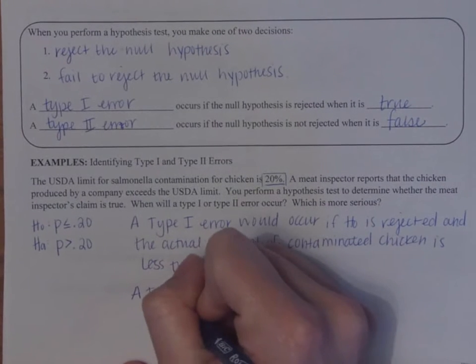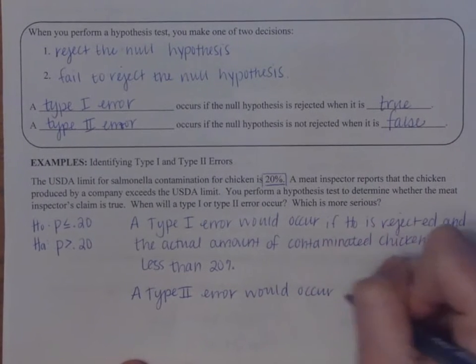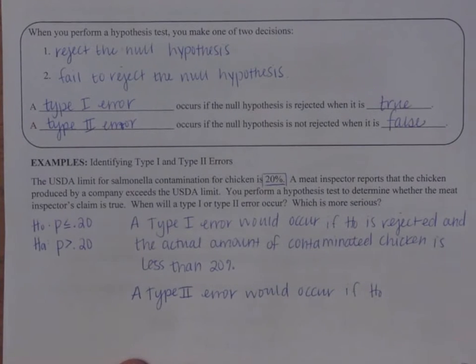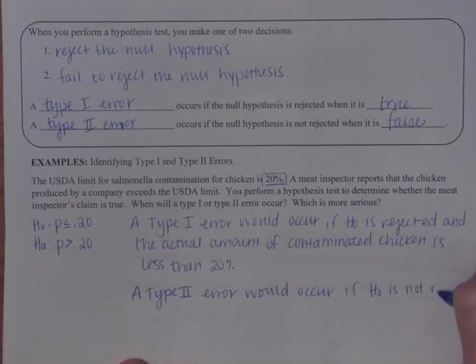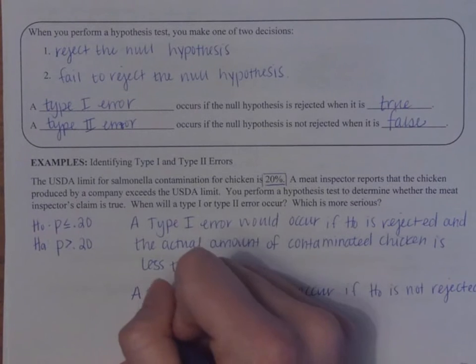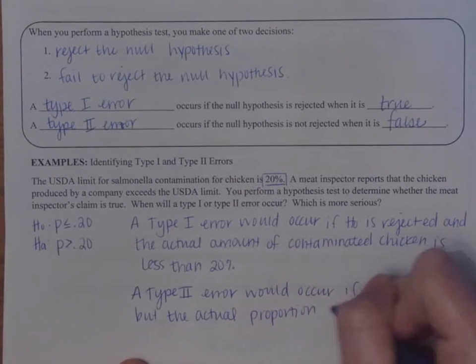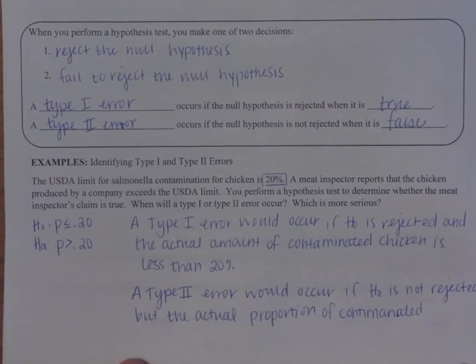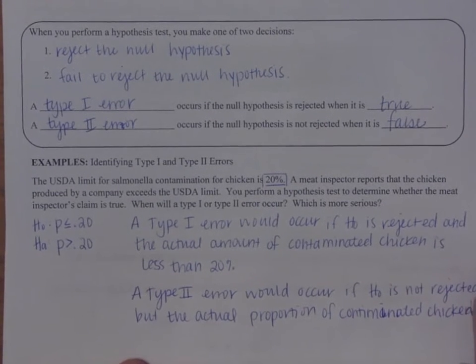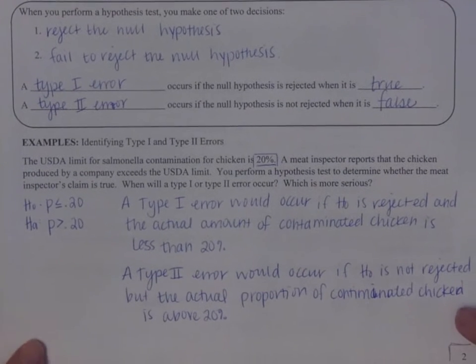So a type 2 error would occur if H0 is not rejected but the actual proportion of contaminated chicken is above 20%. So now take a second and decide which of these you think is worse.